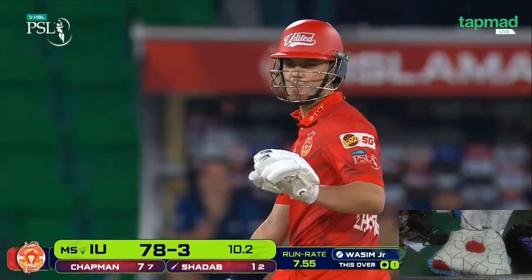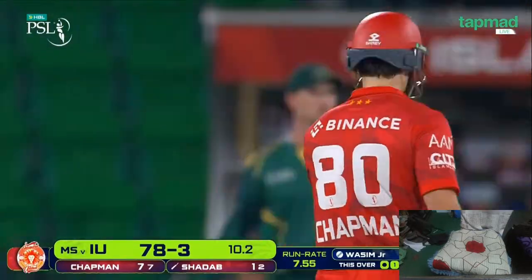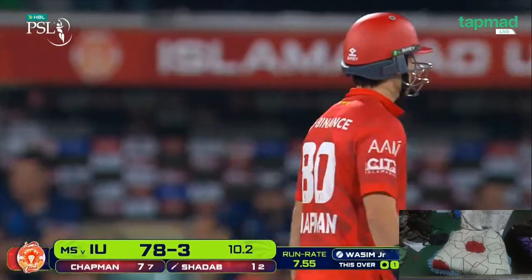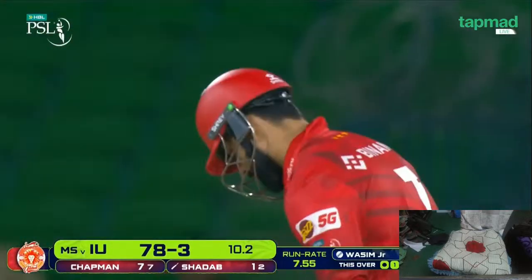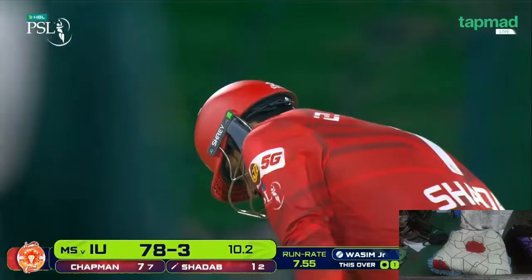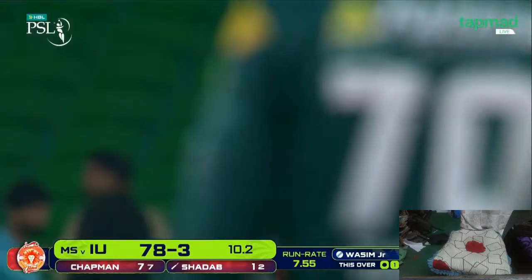It just seems that if you hit the pitch hard, it's a better length. It's back of a length. Wasim Junior, normally good with reverse swing, tries to bowl full, but at the moment in the 11th over, I reckon just back of a length.